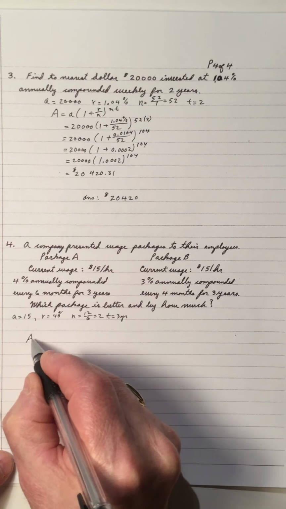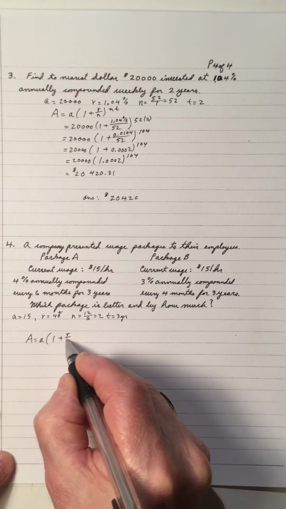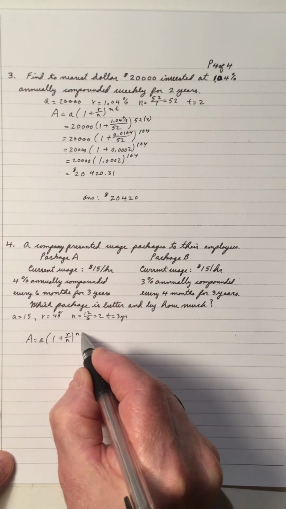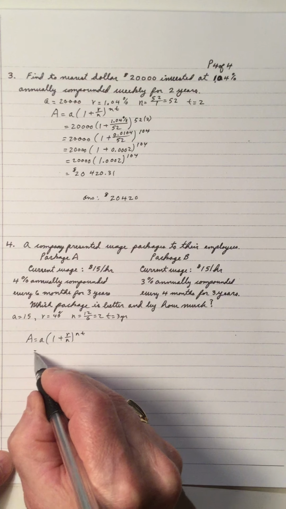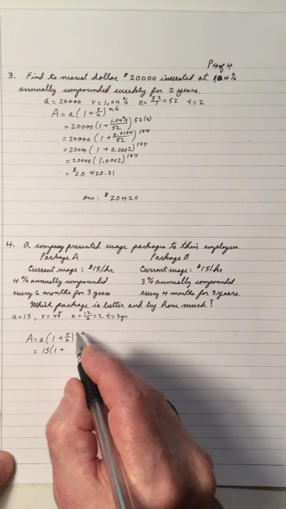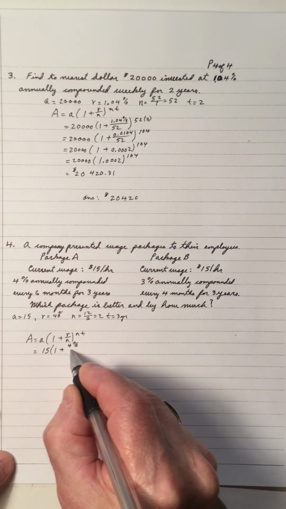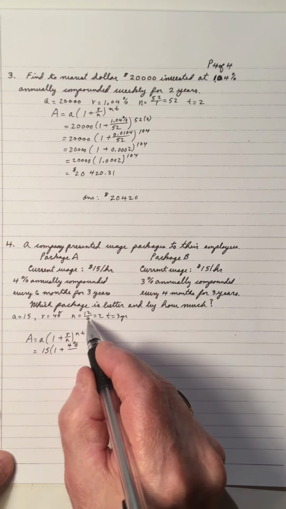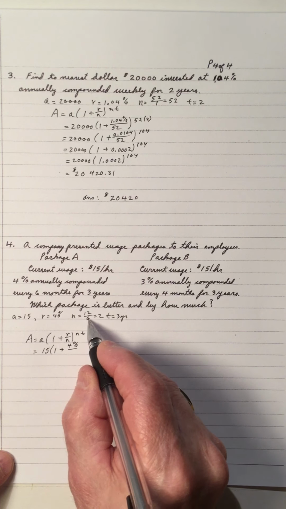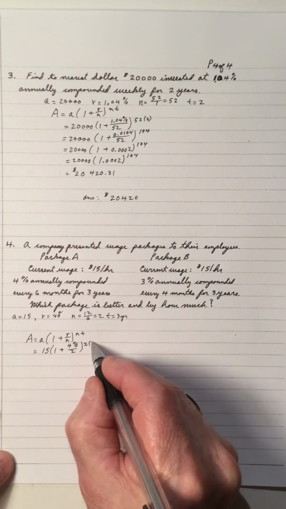So we have A, small a, 1 plus rate divided by n, to the power n times t. So we have $15, 1 plus the rate 4%, divided by the number of times, 2, and 2 times the number of years, 3.